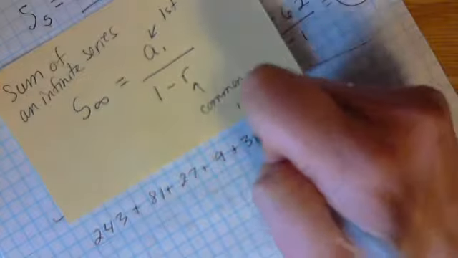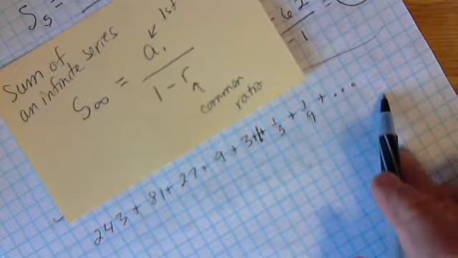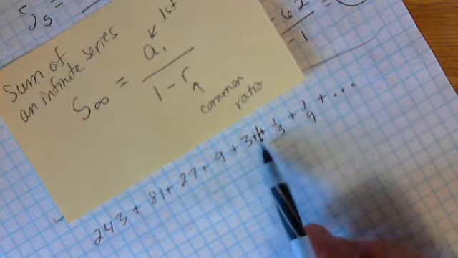Oops, I forgot one. Plus 1, and then plus 1/3, and then plus 1/9, and then plus ... meaning it goes on forever without ending. So make sure you get that 1 in between the 3 and the 1/3.